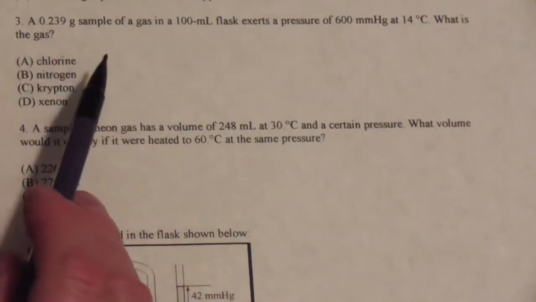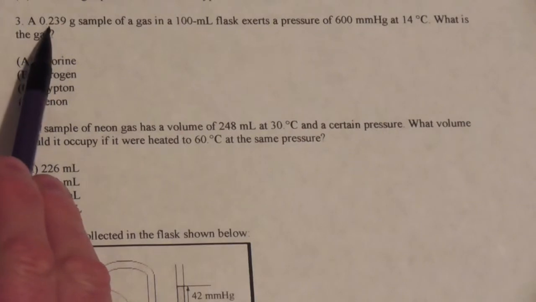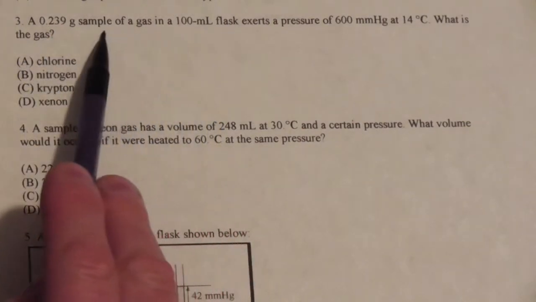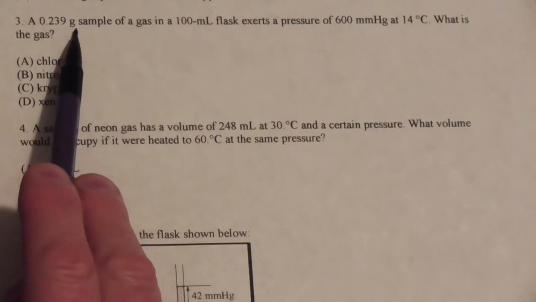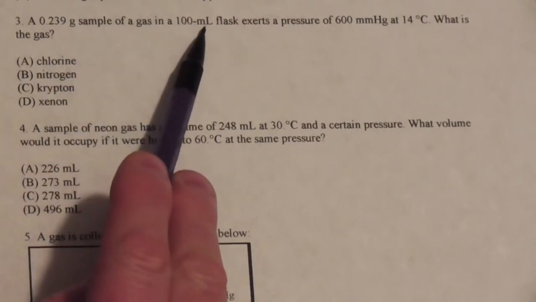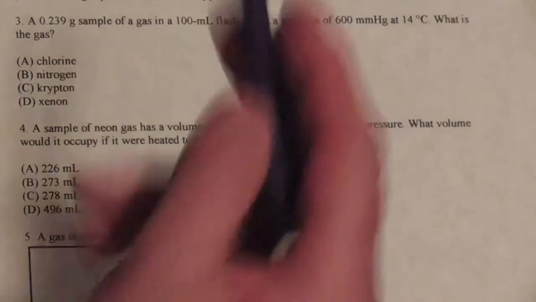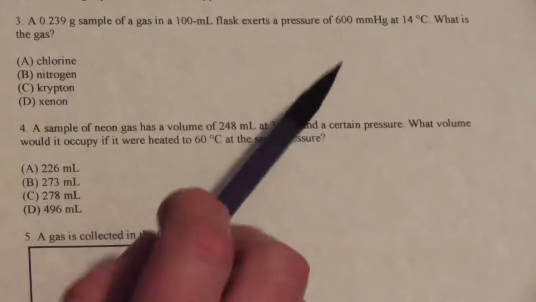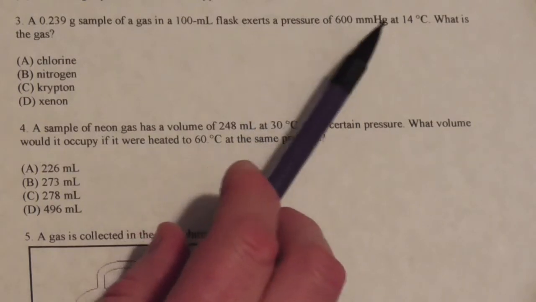So, we're on to problem 3. A 0.239 gram sample of a gas in a 100 milliliter flask. So I have a gas, a gram mass, I have a volume, I have a pressure, I have a temperature. This is another ideal gas law problem. Turns out that the Chem Olympiad has a lot of ideal gas law problems. But what is this doing? This is forcing us to convert units, which is important.